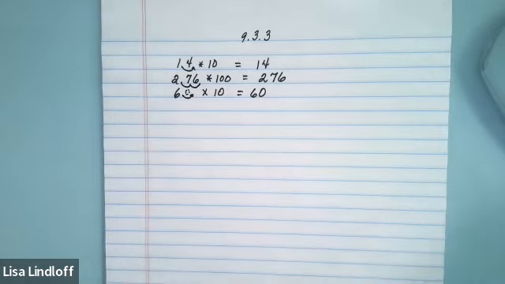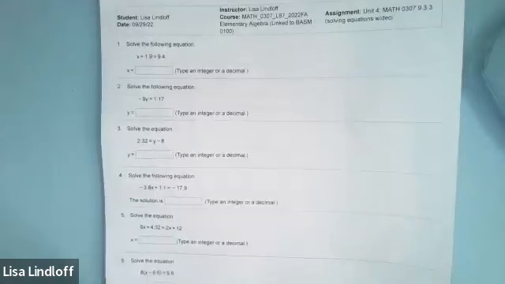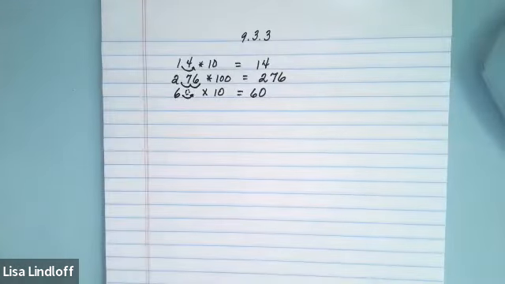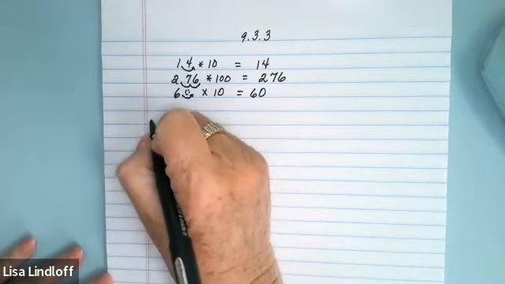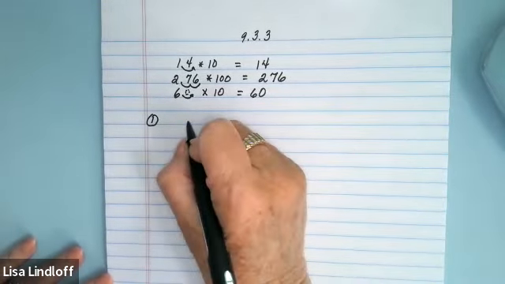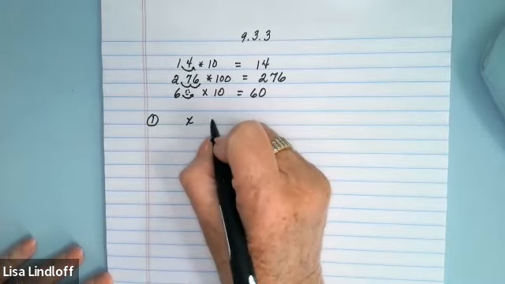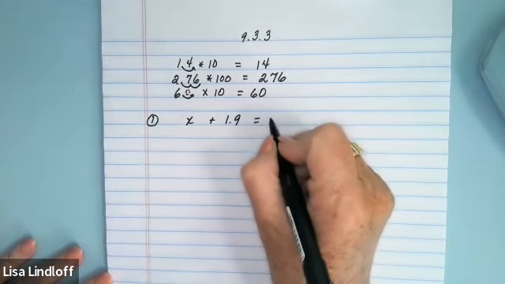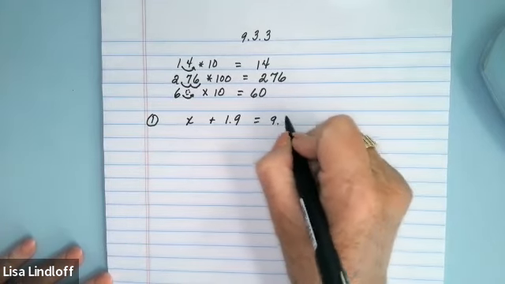The problem set will look sort of like this. So I'm going to take a look at the first equation, and it is x plus 1.9 is equal to 9.4.